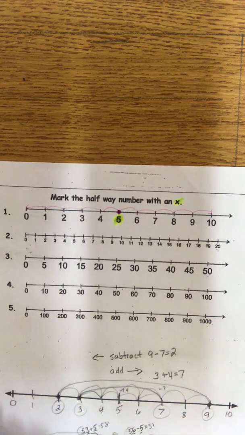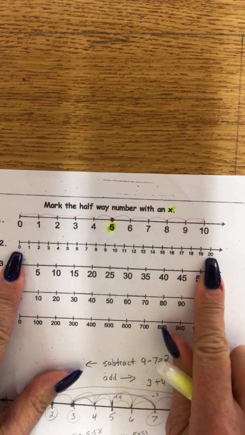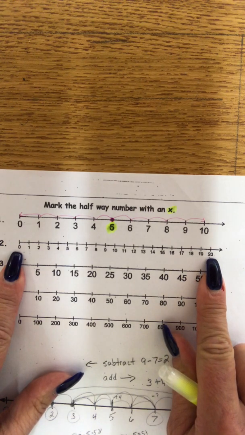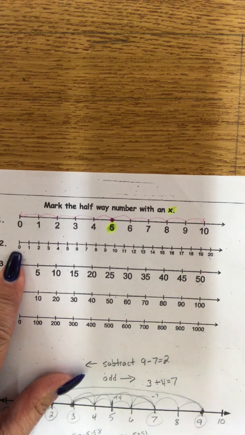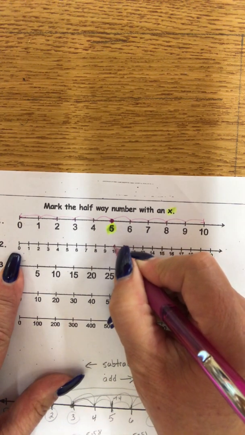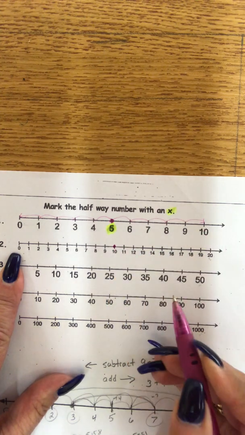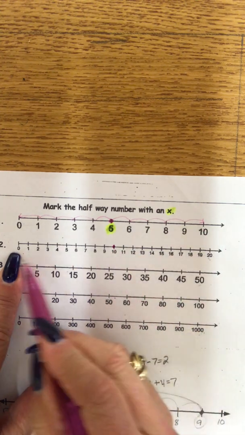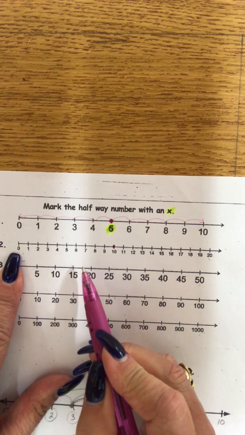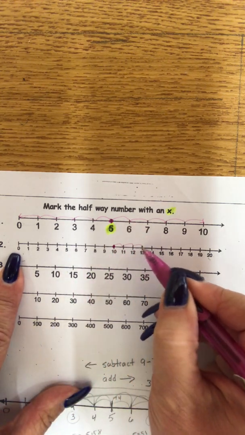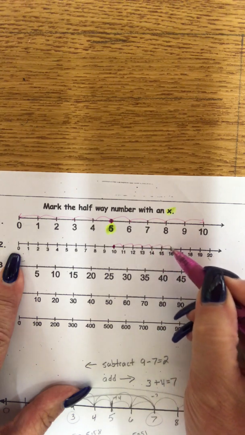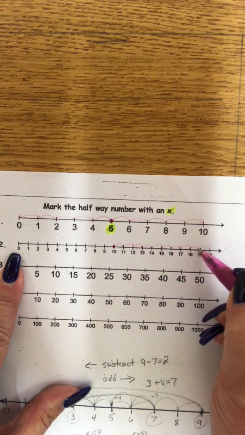So now let's look down at the next one. We have 0 to 20. What is half of 20? You probably already know. It's 10. So let's have a look at it. Here's our 10. Is it 10 hops equidistant to both sides? 1, 2, 3, 4, 5, 6, 7, 8, 9, 10.